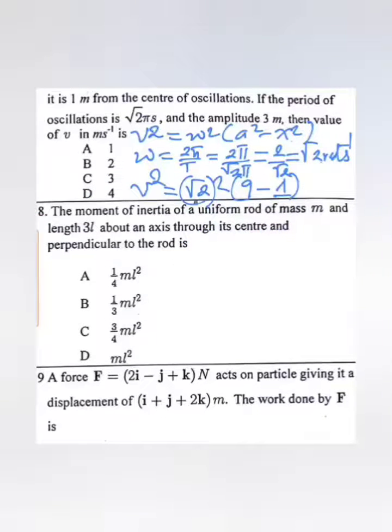In the next question, which is 38, we have the moment of inertia of a uniform rod of mass m and length 3l about an axis through its center and perpendicular to the rod is, and we have these options. In the case of the moment of inertia of a rod about an axis through the center, the formula booklet provides you with this formula: 1/3 ml squared.